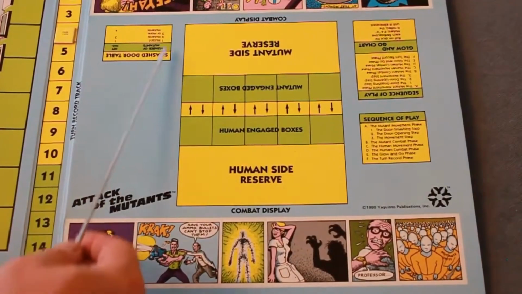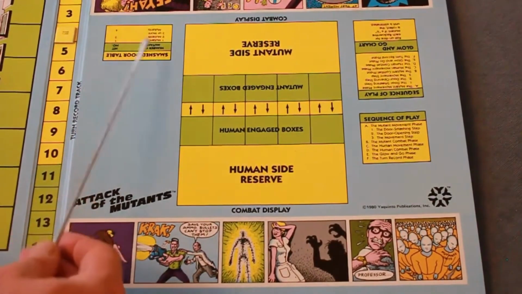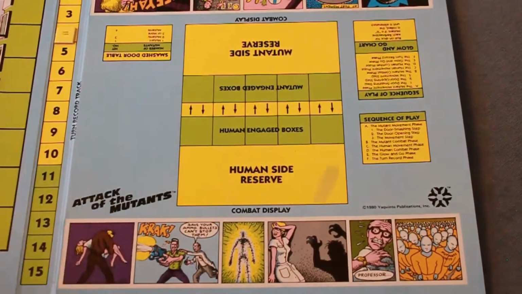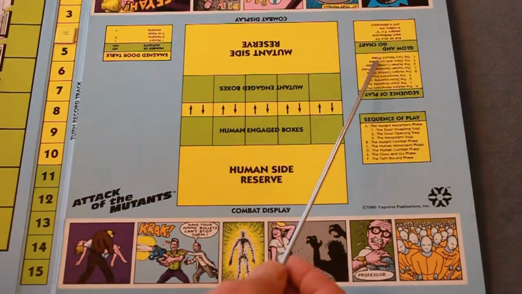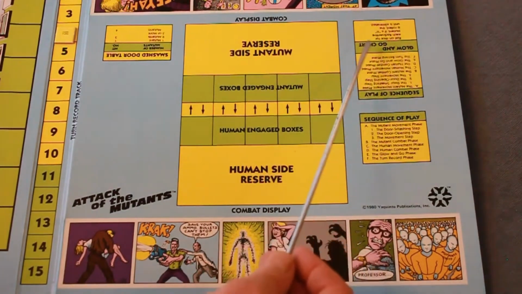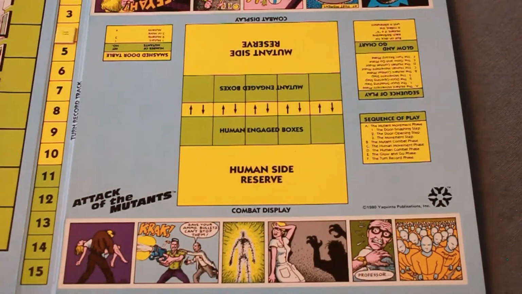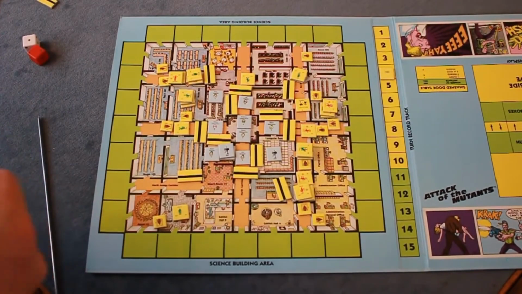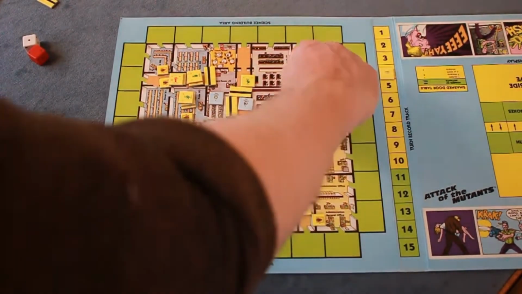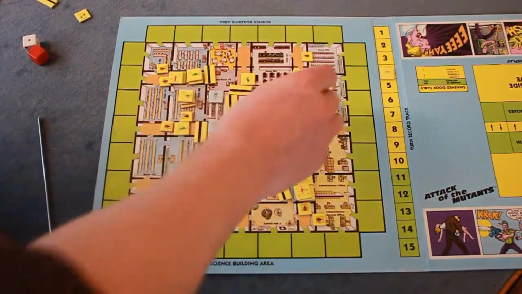It has a table for smashing doors, you know, what the die roll is based on the number of mutants trying to do it. And then it shows the sequence of play, you know, facing both the human and the mutant. And it shows for glow and go that for each radioactive, if you roll exactly a 6, it is dissipated. So then those units that were successful then, we'll take off the combat marker and put them back there.